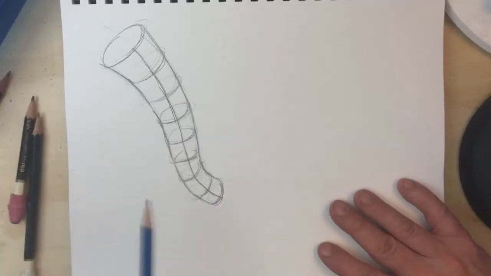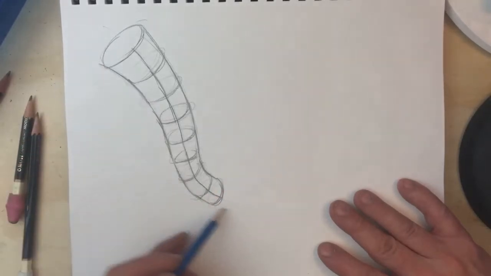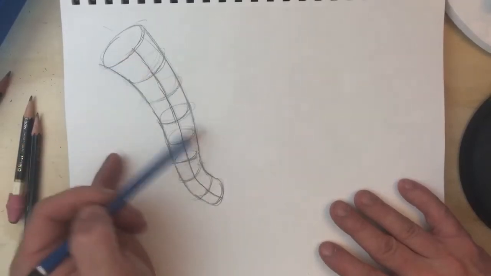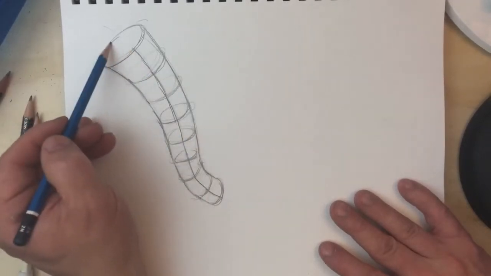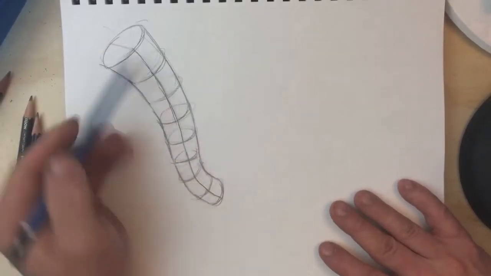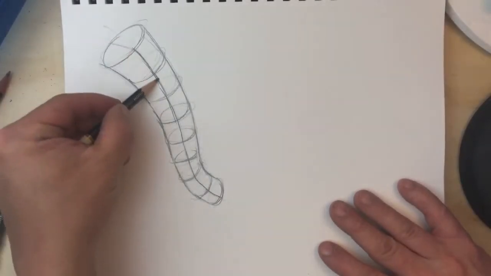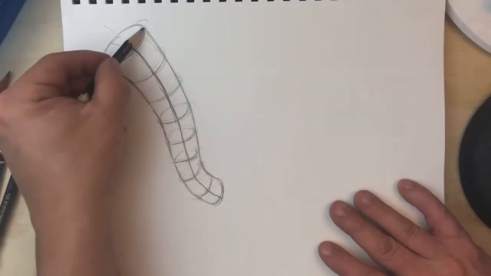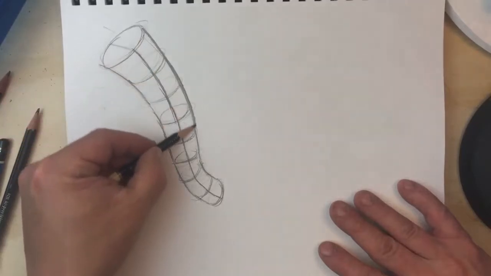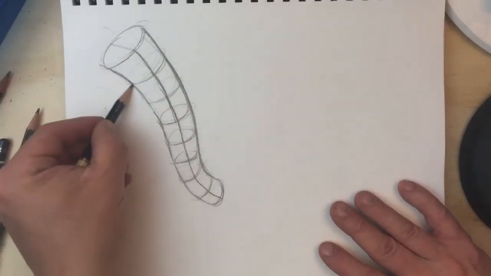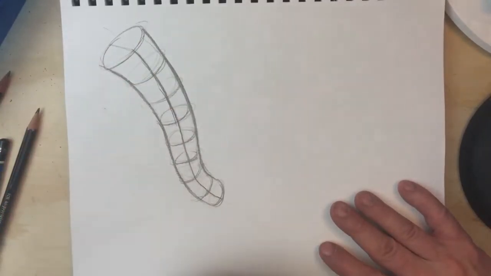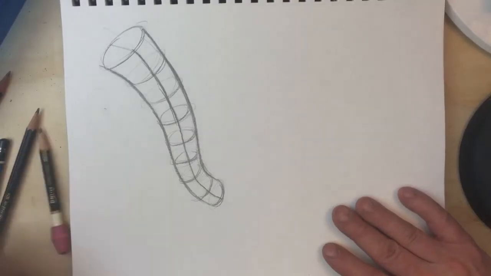All right, I'm going to get my 2H pencil. So that's kind of your bending cylinder. You can leave the construction lines as long as you make the primary lines dark enough. So I'm kind of going between a 2H and a 2B pencil. The next thing I want to do is a sphere.